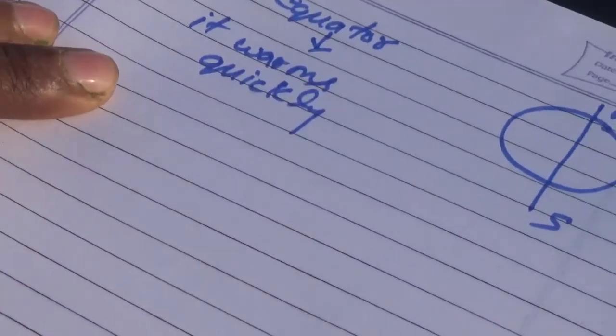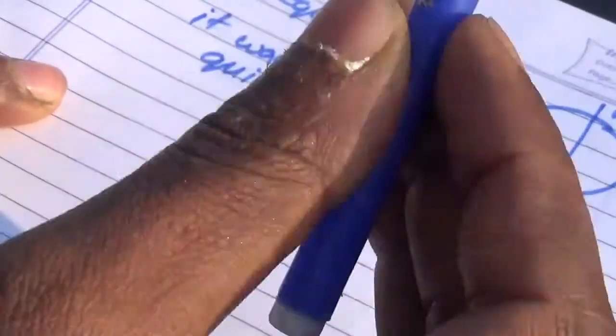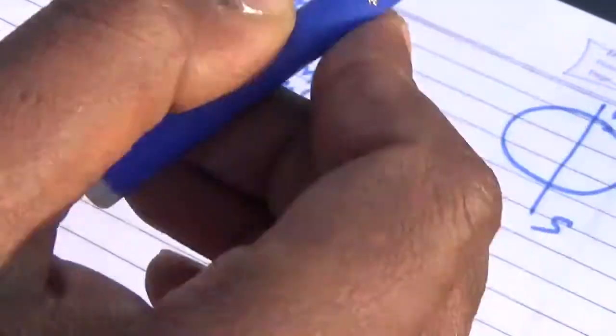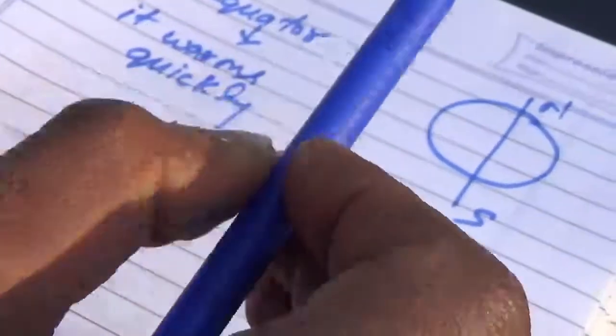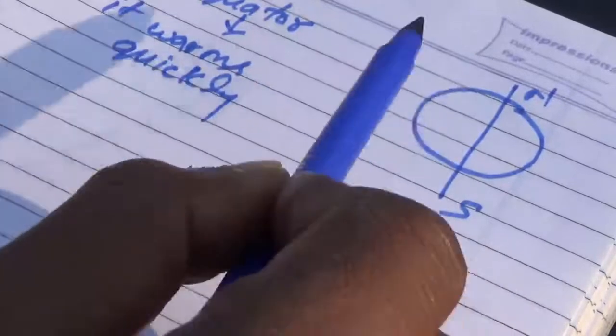Why does it warm quickly? Because from the shape of the earth, it is bulged at the equator. We can say this is because it is a 3D shape. Our earth is a 3D body.